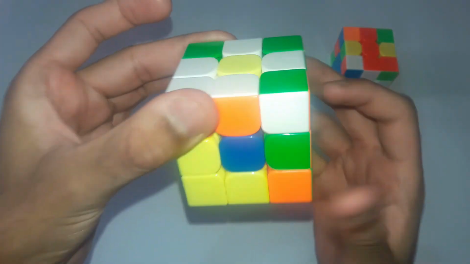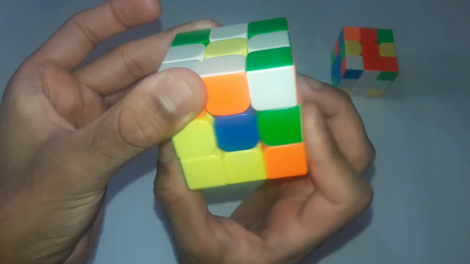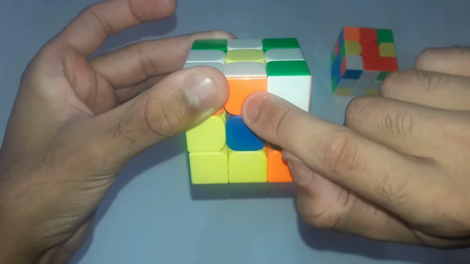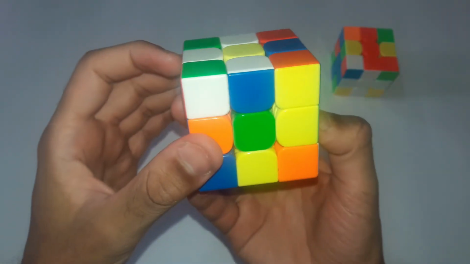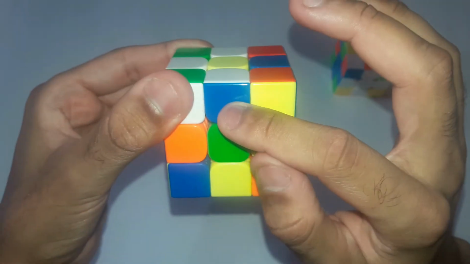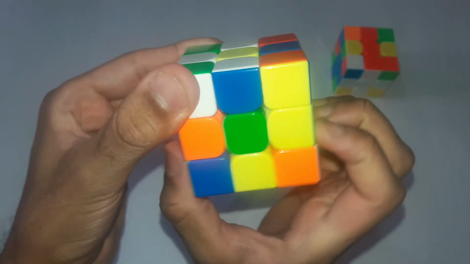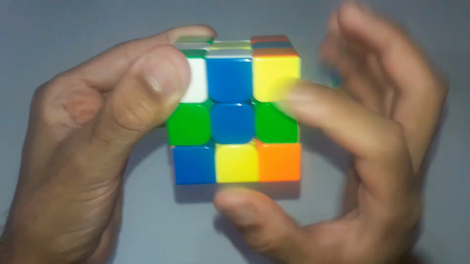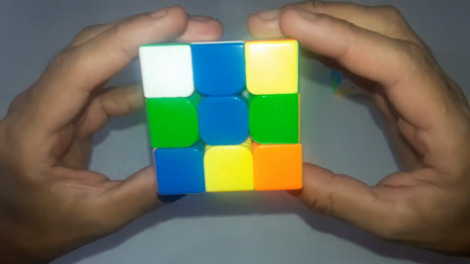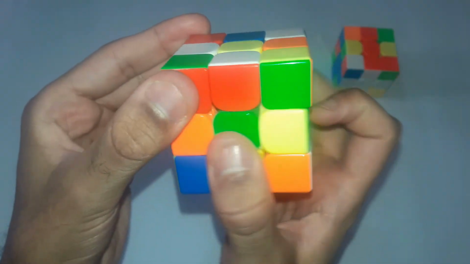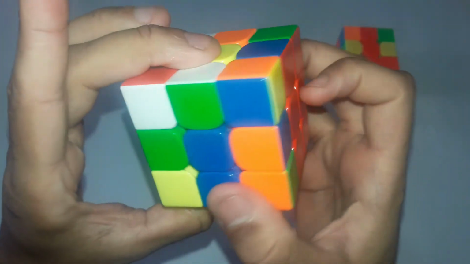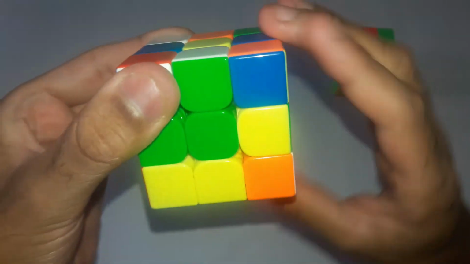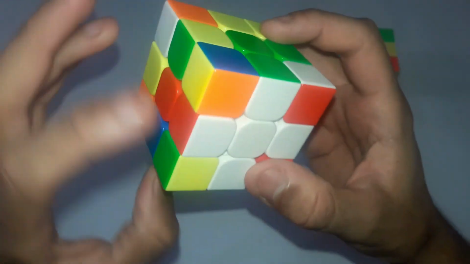Now the white center needs to be down. You will grip the cube in this way and turn these 2 layers until this color pairs with this center. Alright, and do F2. Another piece, color blue, center green. Turn these 2 layers. Here we have blue pairing with blue, F2. Red, turn these 2 layers, red is pairing with red, F2, and the last one, green. Alright, now we have the white cross.